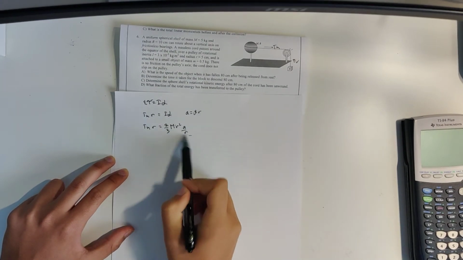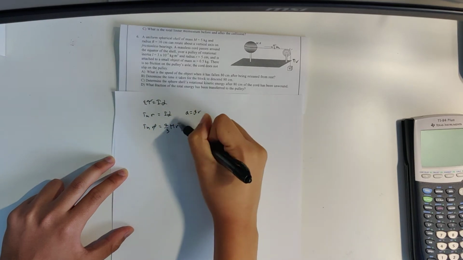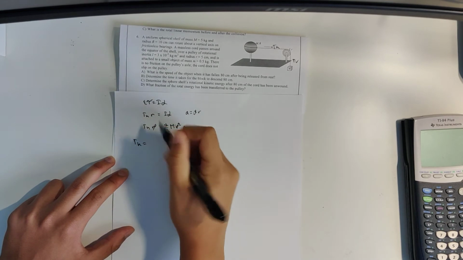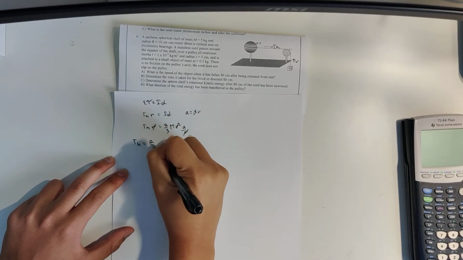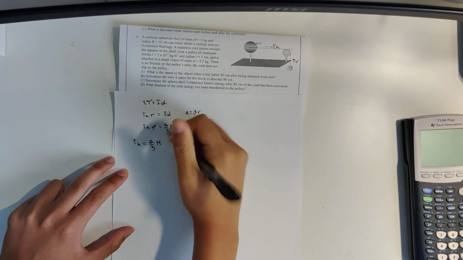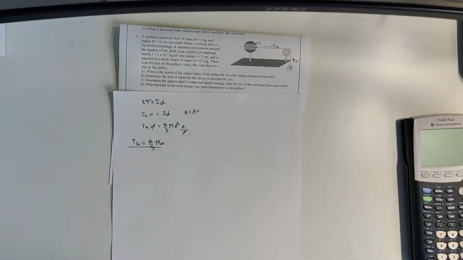All three of these r's, the radiuses, are the same, so we can just cross them all out, and your TH ends up equaling 2 over 3 m a. So remember that's going to be our horizontal tension.